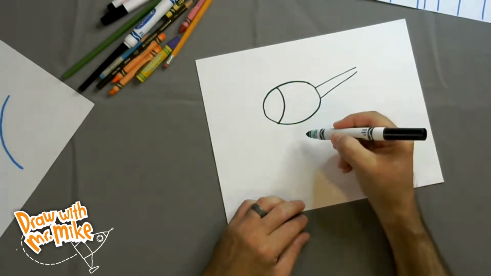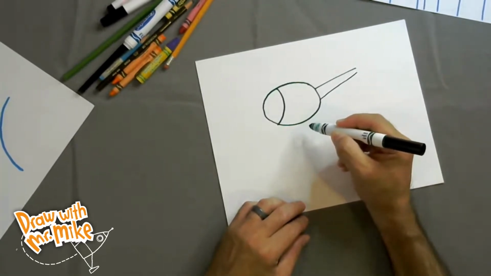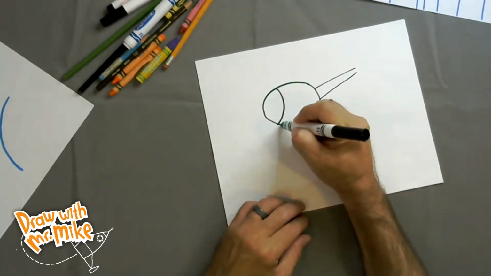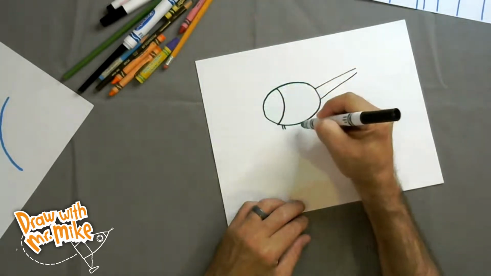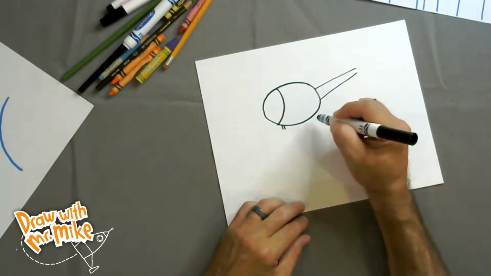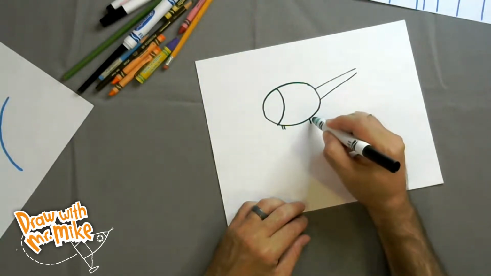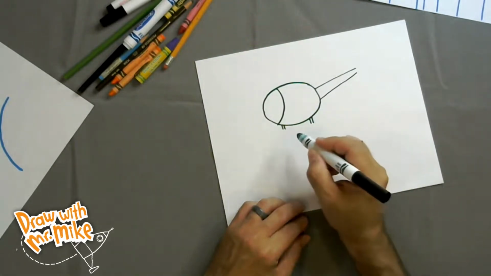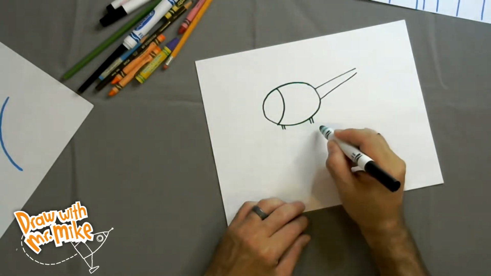Now below, we're going to make the landing skids, and we need some lines to create that. We will create 4 lines that will come down from this body area of the helicopter. So 1, 2, and then we'll do 3, 4, and now we'll do 2 long lines that go across.